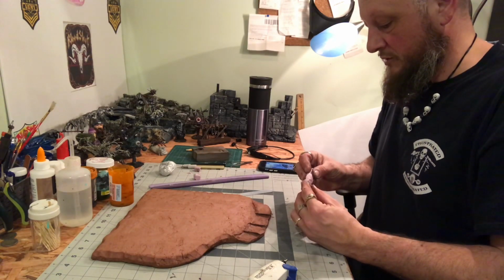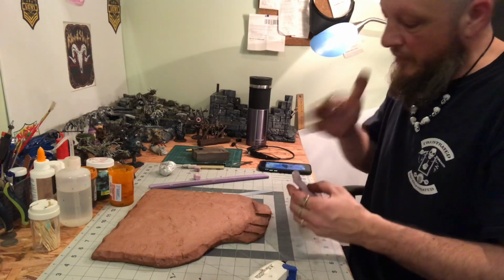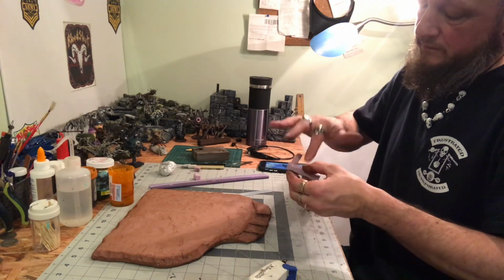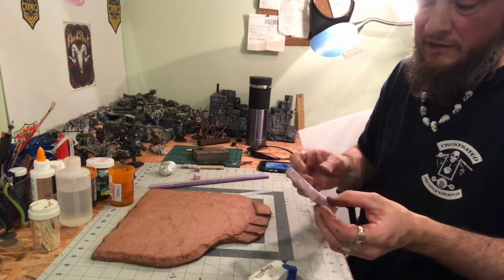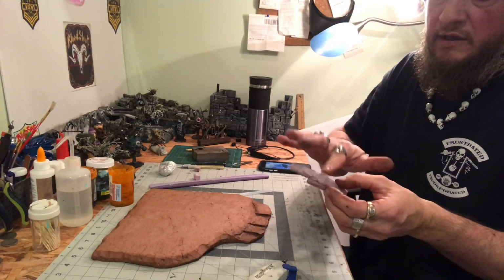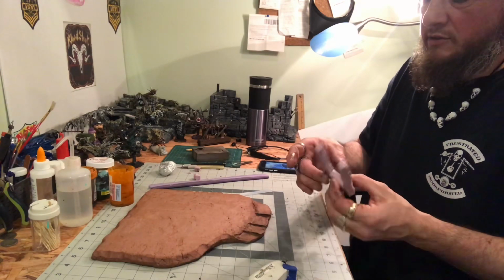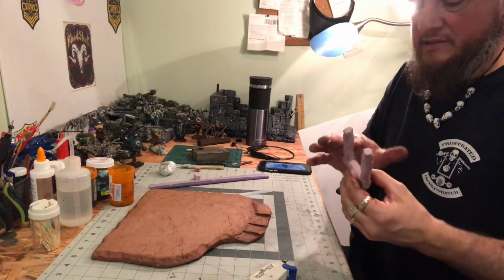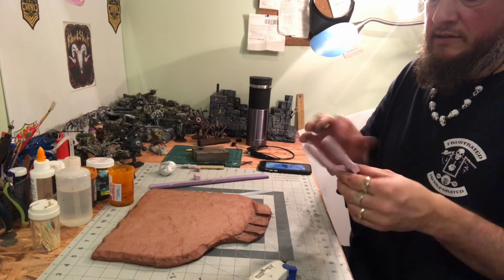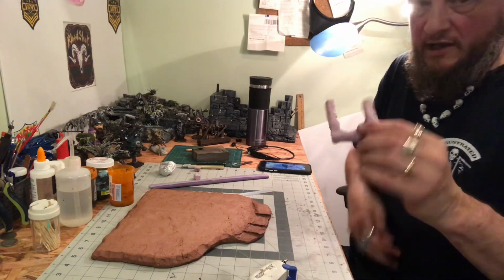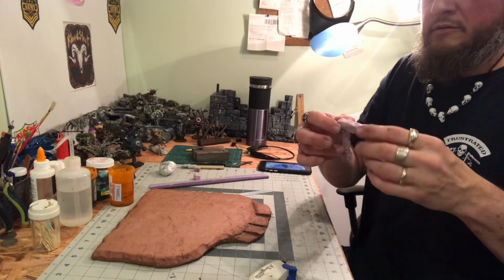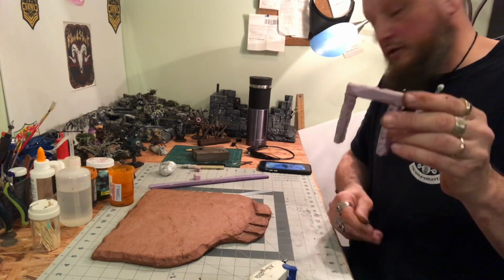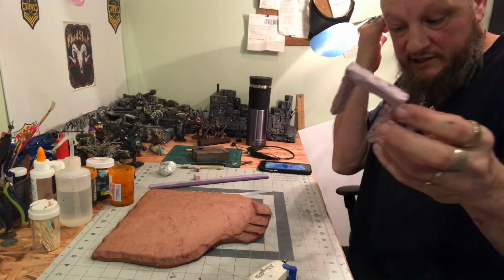Get a good bond. I mentioned before, when you put water on hot glue, you can spread it a lot easier, and it doesn't stick to your fingers as badly. So just make sure that you have a good bond, and that's that.